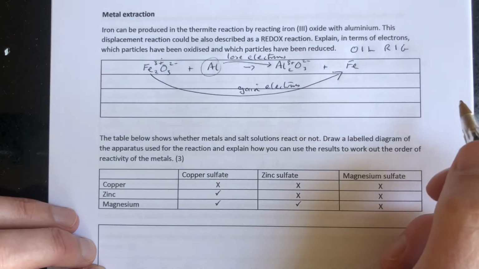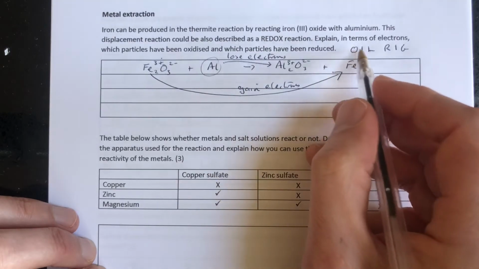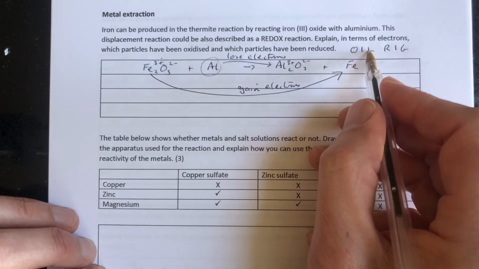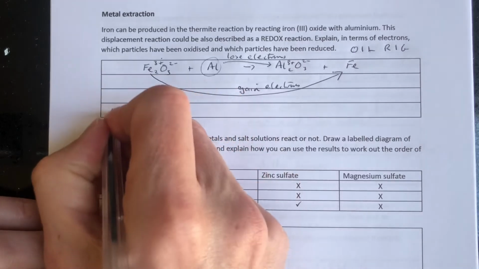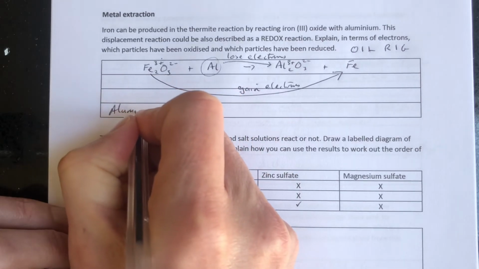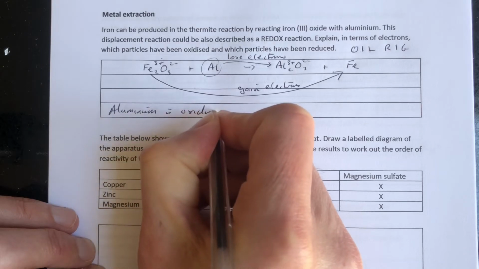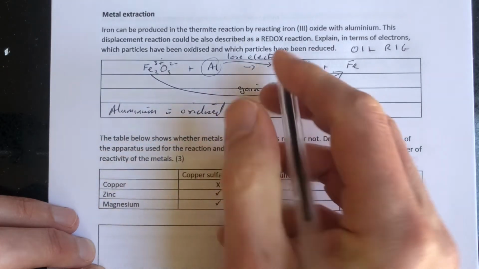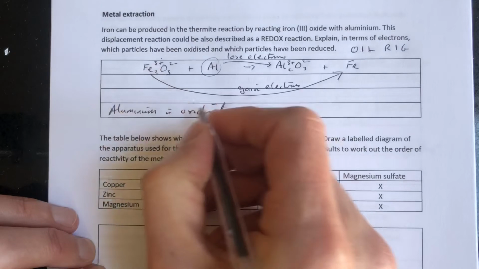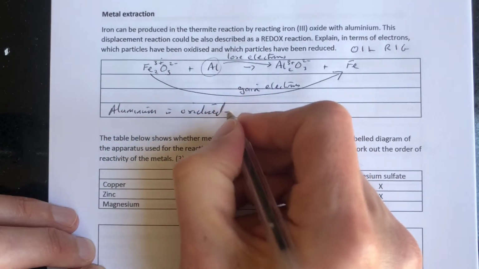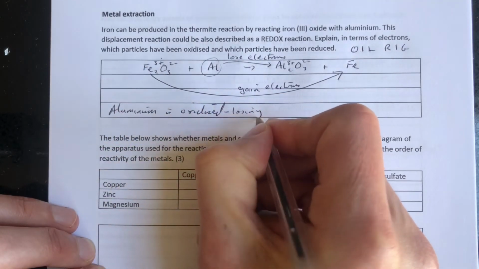Okay, so oxidation is loss of electrons. What's losing electrons? The aluminium. So the aluminium is oxidized. Okay, explain in terms of electrons. So we need to say what's happening to the electrons. Aluminium is oxidized, losing electrons.